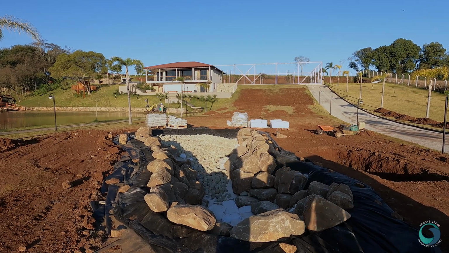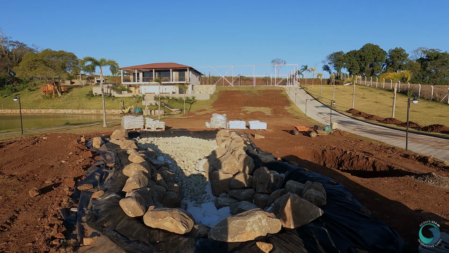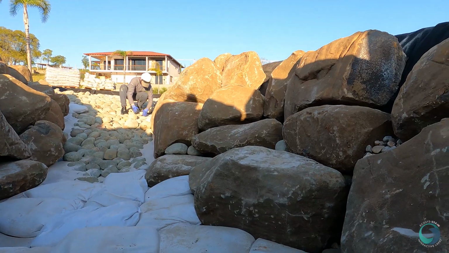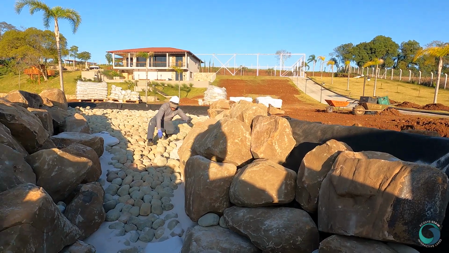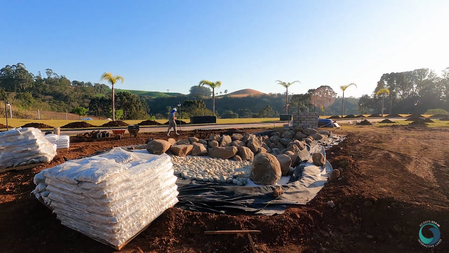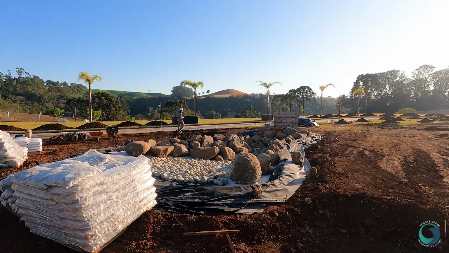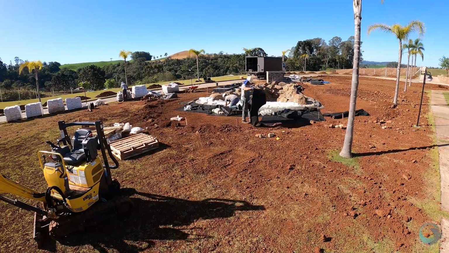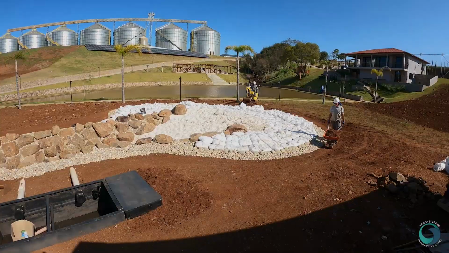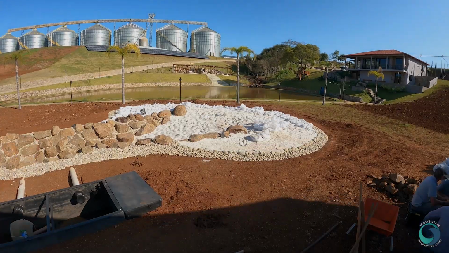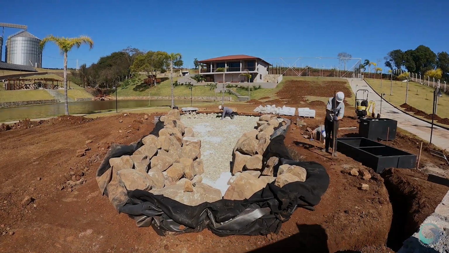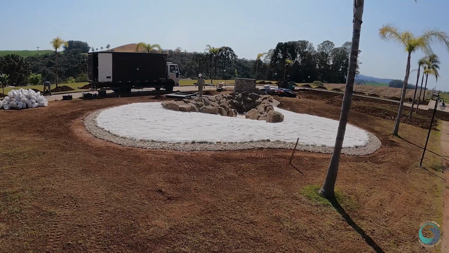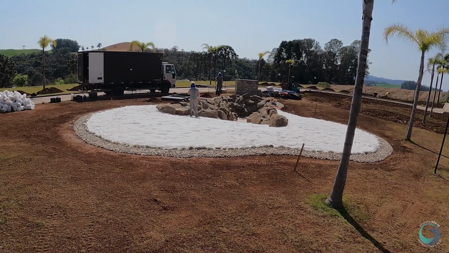The use of these stones ensures that the sand remains in place, reducing the maintenance of the system and preventing issues such as bubbles forming on the bottom of the interactive lake or even exposing the liner. After the finishings, we moved on to the filling process. Notice that the quality of materials used and proper implementation allows the water to become crystal clear right from the start.